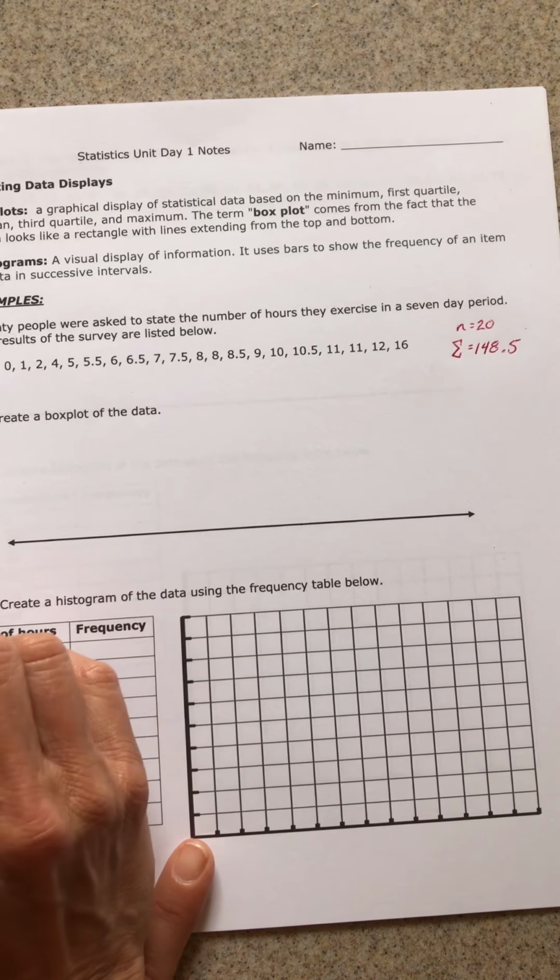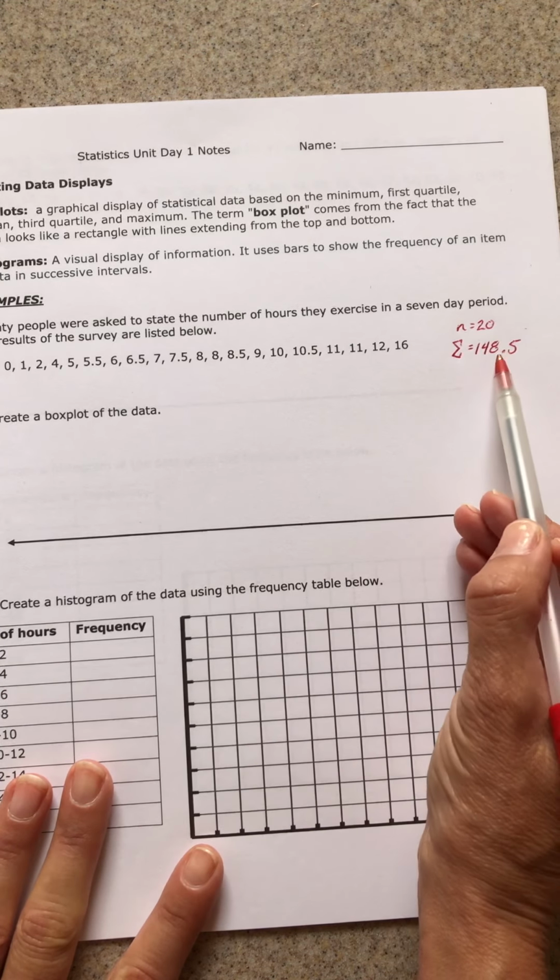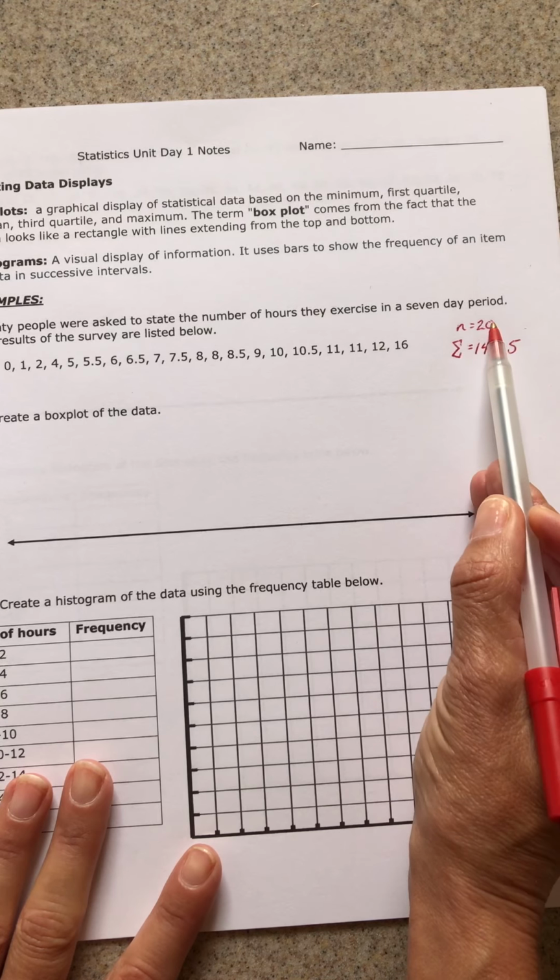The next thing we're going to do is find the mean, the median, and the mode. So the mean is the average. All you do is take the total and divide by how many there are.